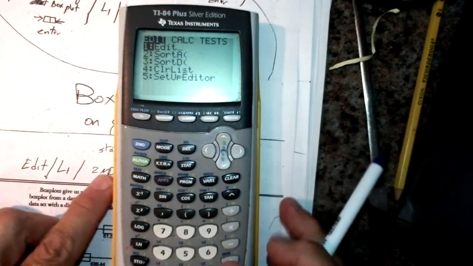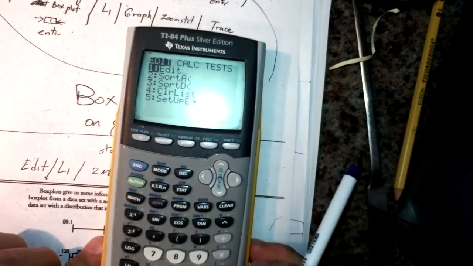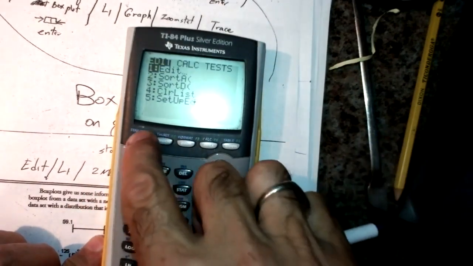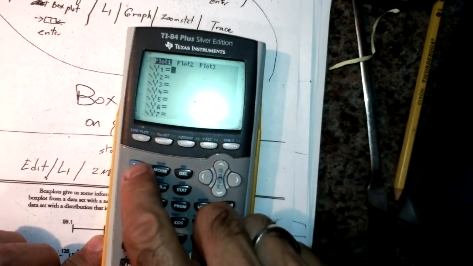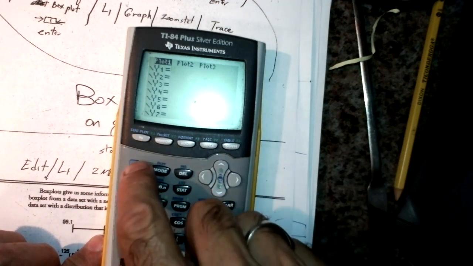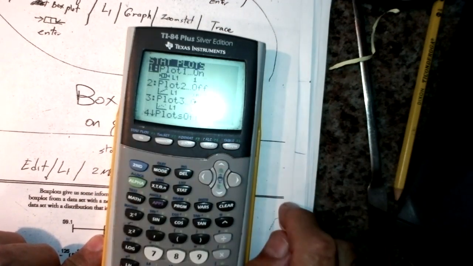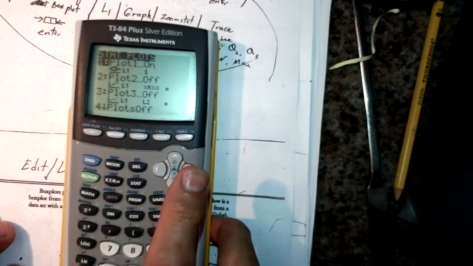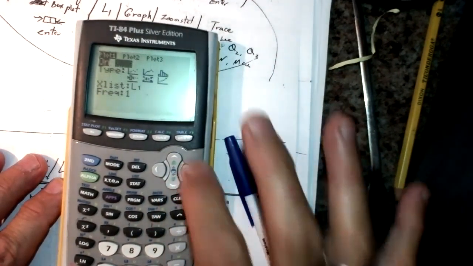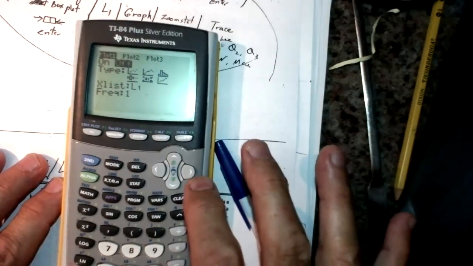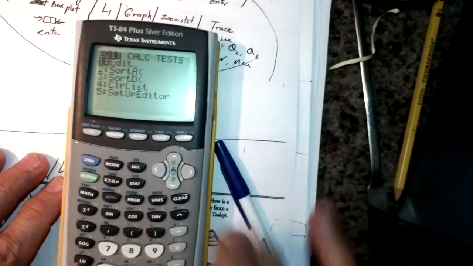It's Y, but the second, so second Y. You want to make sure that the plot is off. So the very first time when you use it is like this. Okay, look.